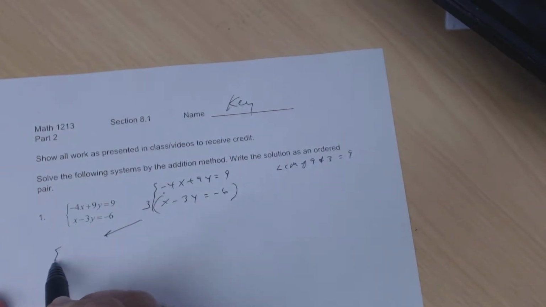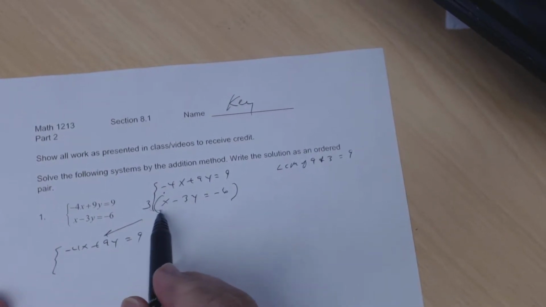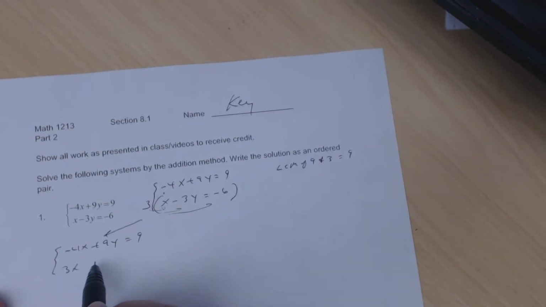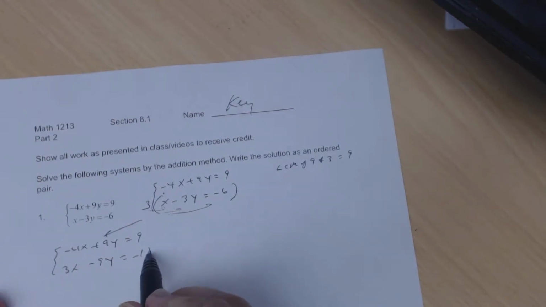And so then I'm going to get my new system. It's going to be negative 4x plus 9y equals 9. And then distribute: 3 times x is 3x, 3 times a negative 3y is a negative 9y, and then 3 times negative 6 is a negative 18.